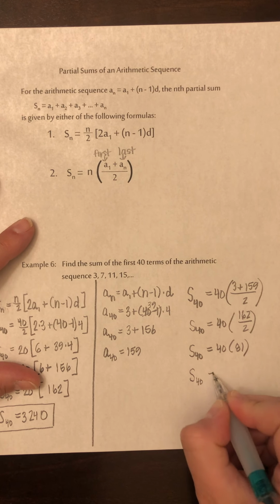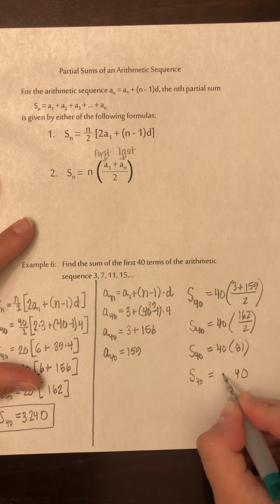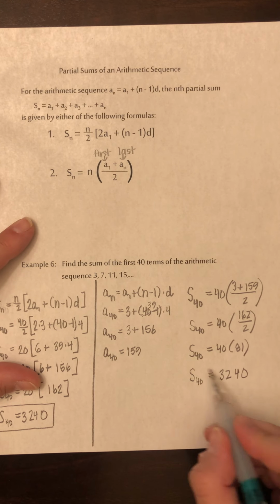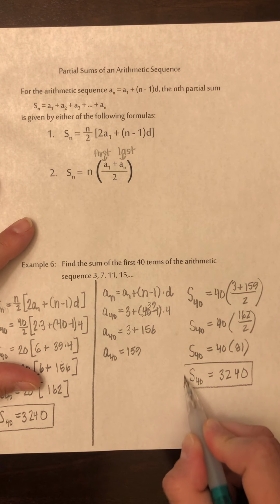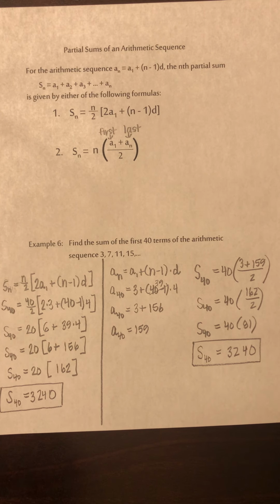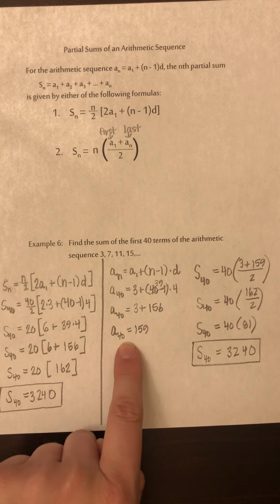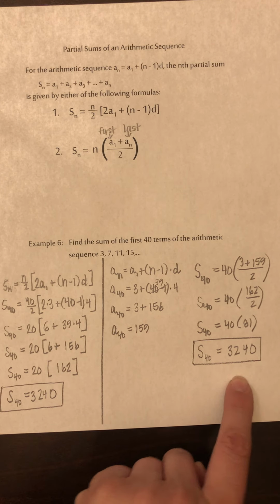And if we multiply that together, we're going to get the same exact answer. So again, if you don't remember the other formula, that's okay. You can find the last term and then use this formula.